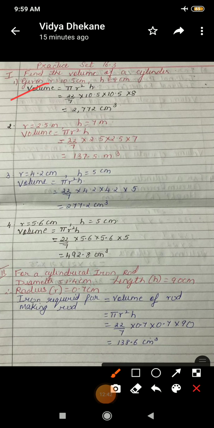So volume is equal to pi r square h, that is equal to 22 upon 7 into 10.5 into 10.5 into 8, that is equal to 2772 cubic centimeters or cc's. You have to practice solving these problems. Next, second one, r is equal to 2.5 and h is equal to 7 meters.